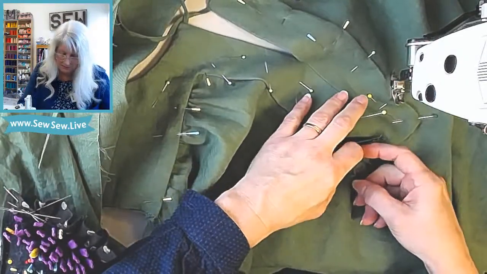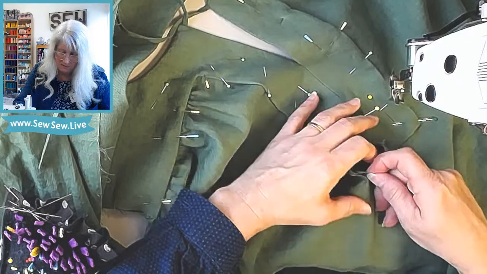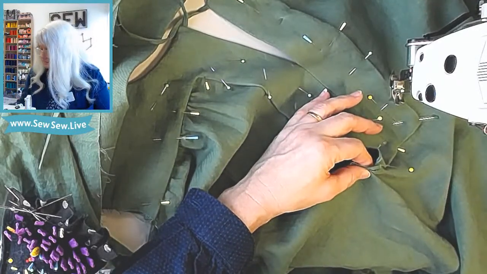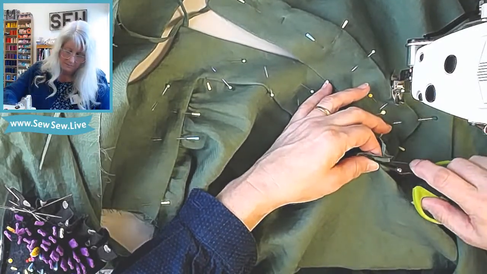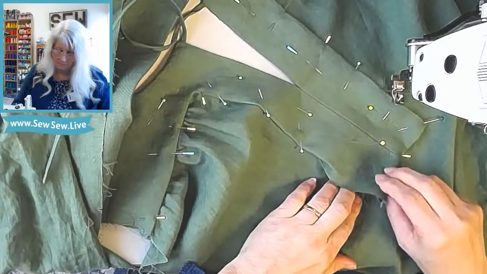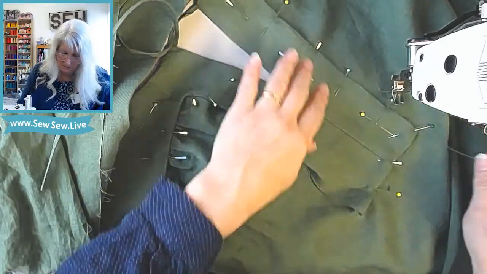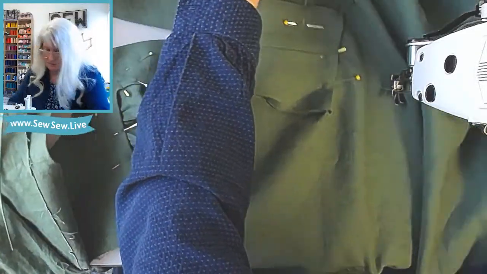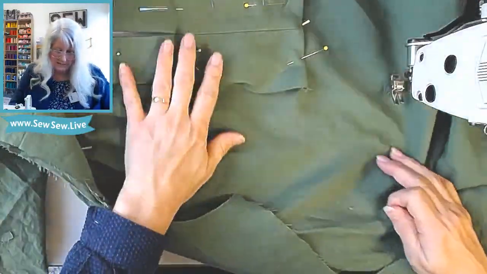I'm going to clip this corner right here. I'm just going to trim some of that bulk out. There goes my pin cushion. It's a lot of dress.